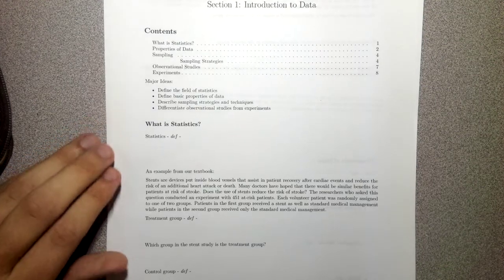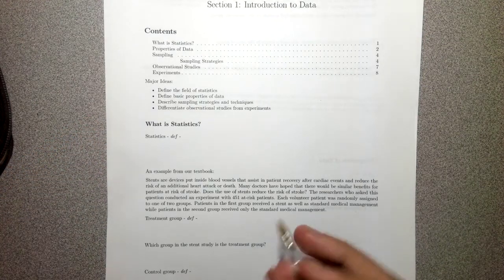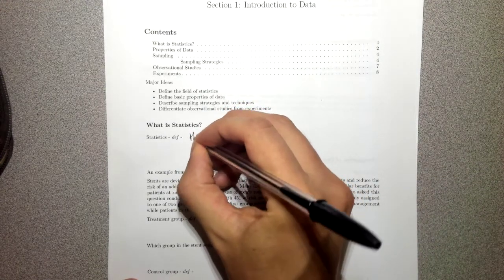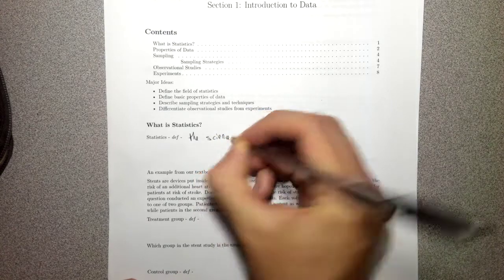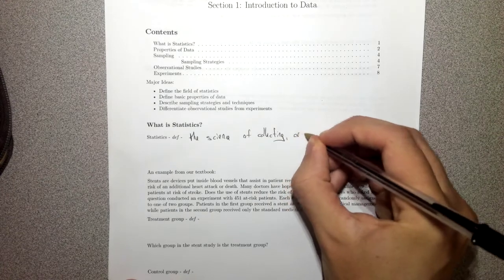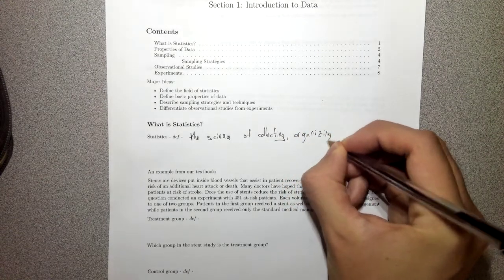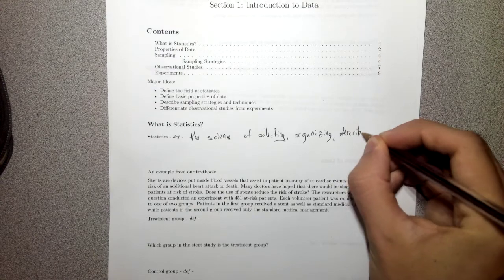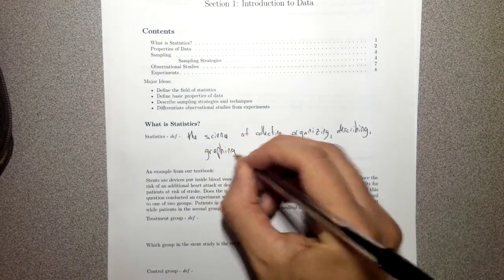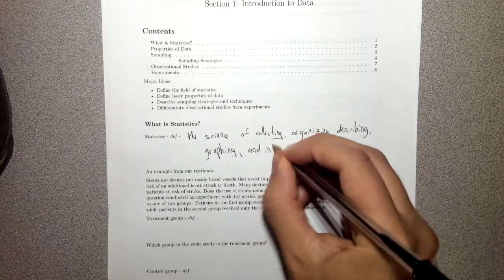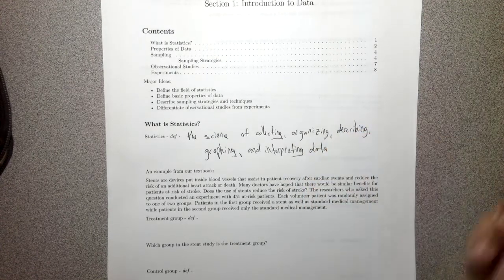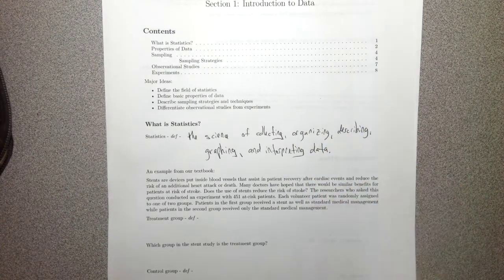All right, so we're going to start with just a definition of statistics. We're going to define this as the science of collecting, organizing, describing, graphing, and interpreting data. So pretty much statistics is all about data and what you can do with it.